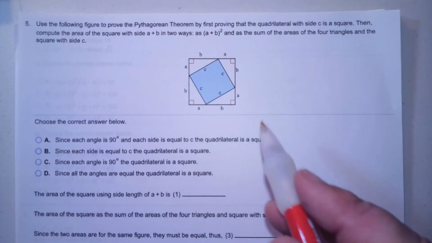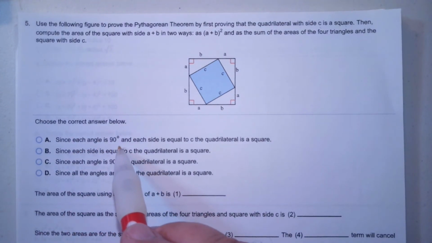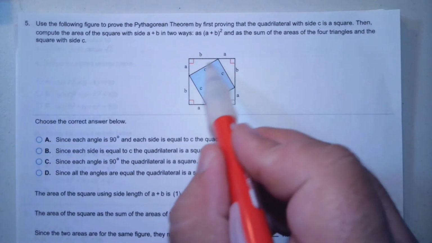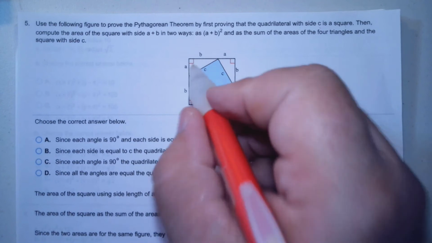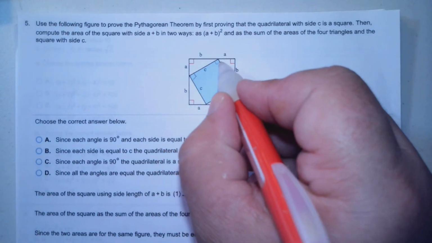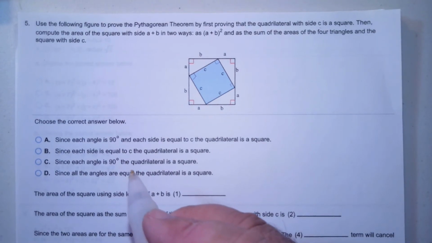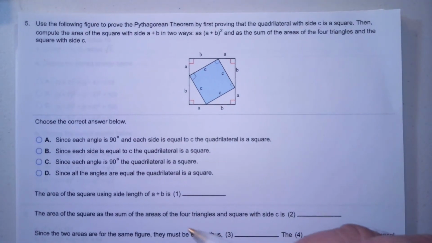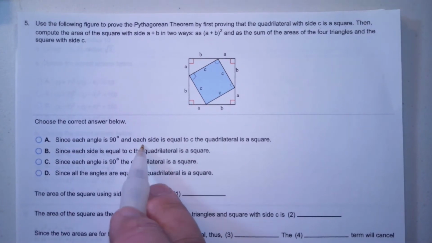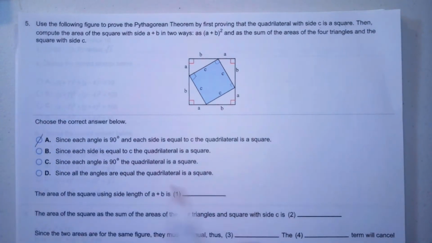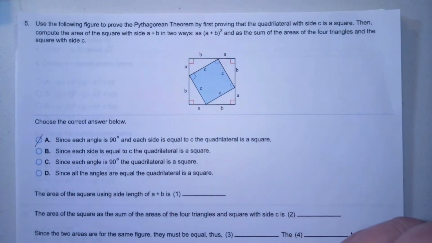Okay, so the first thing we have to do, since each angle is 90 degrees, is prove this is a square. The only thing we know is each side is the same length. Well, that automatically proves that it's a square, because that's by definition what a square is. Because each side is the same length, that means all the angles have to be 90. Check.